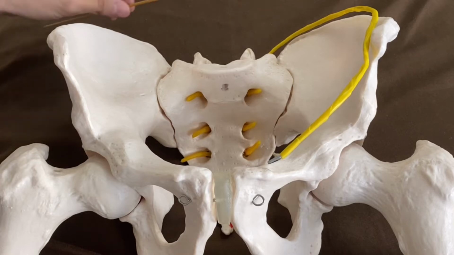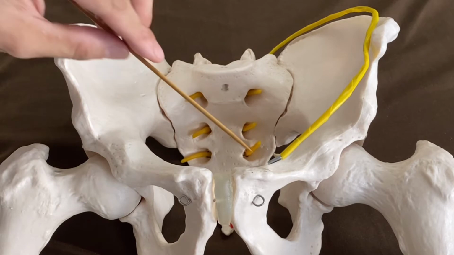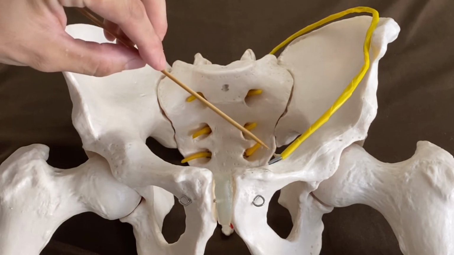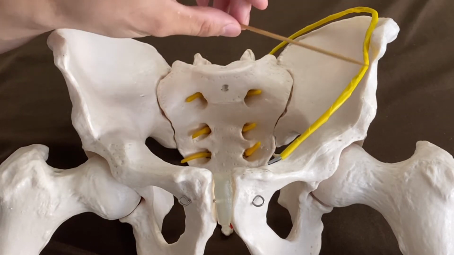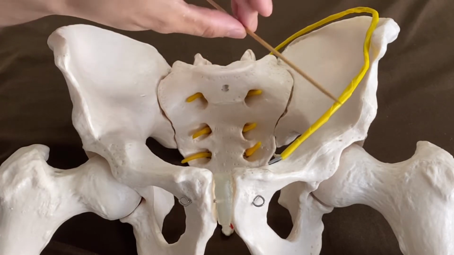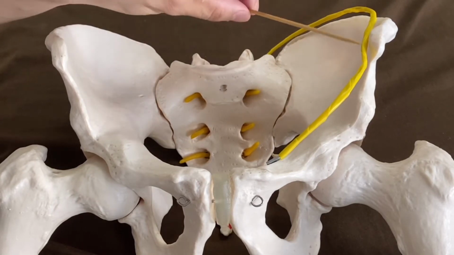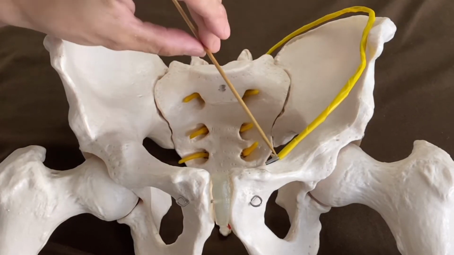In this video, I am going to demonstrate how to do neural manipulation for nerves around the pubis. This yellow wire represents two nerves. One is the ilioinguinal nerve, and the other is the iliohypogastric nerve.